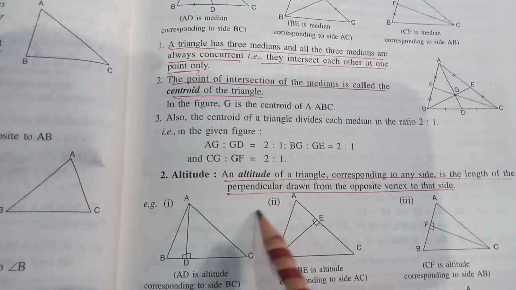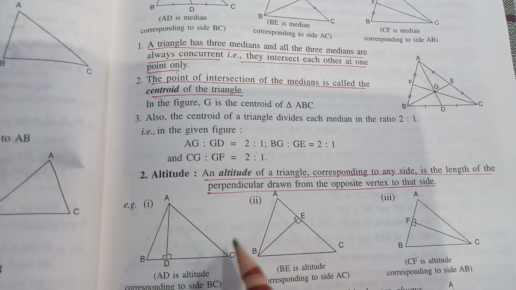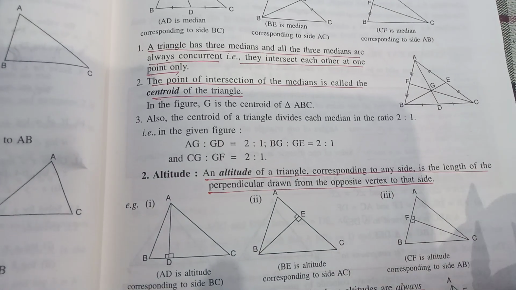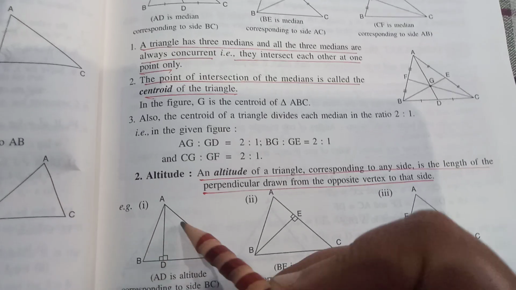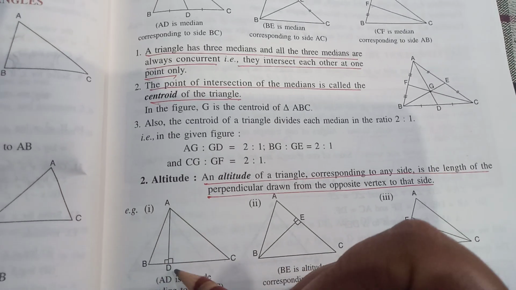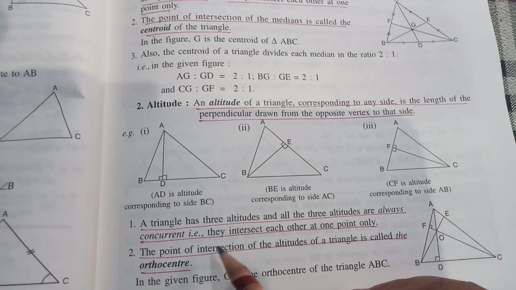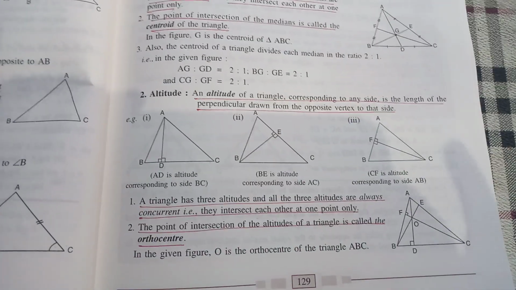Then comes altitude. An altitude of a triangle corresponding to any side, corresponding to BC, AC or AB, is the length of the perpendicular drawn from the opposite vertex. This is the length of AD, and AD is the perpendicular. Take care. A triangle has got how many altitudes? It has got 3 altitudes, and they all are again concurrent. That is, they intersect at one point only, and this point where they all intersect is called the orthocenter.